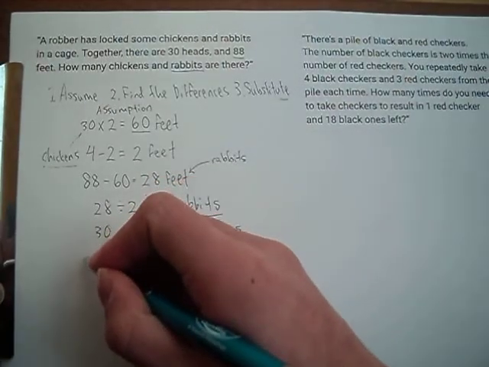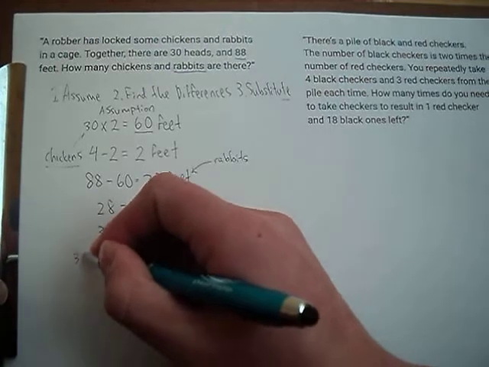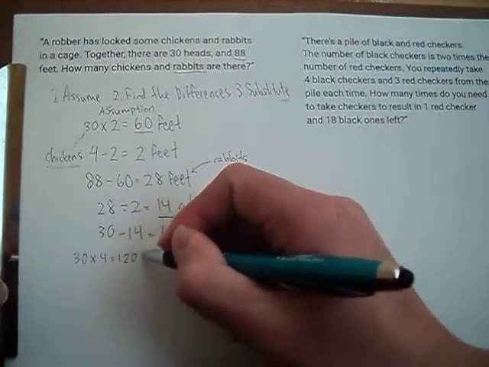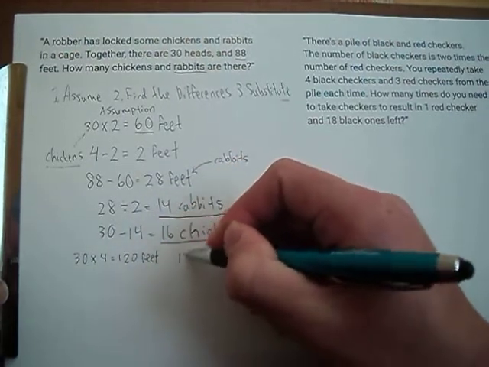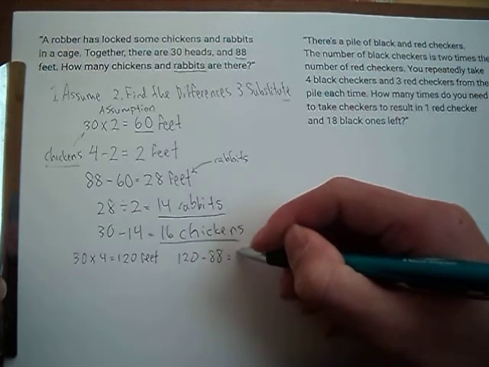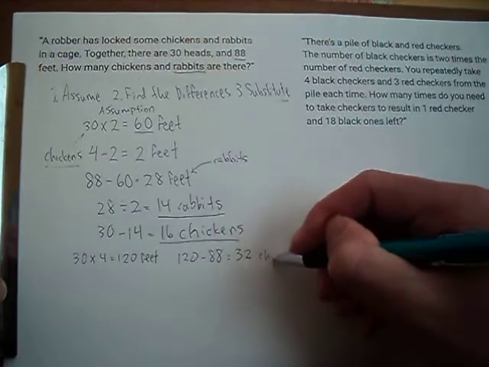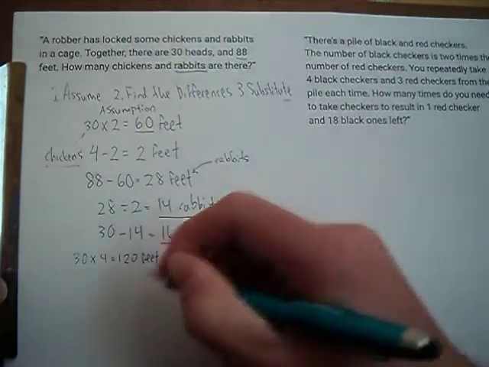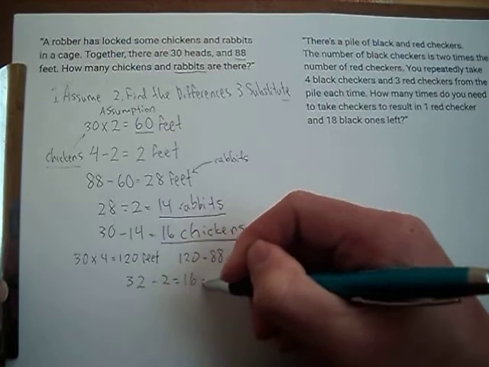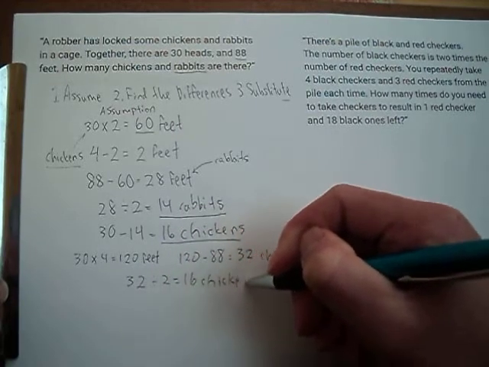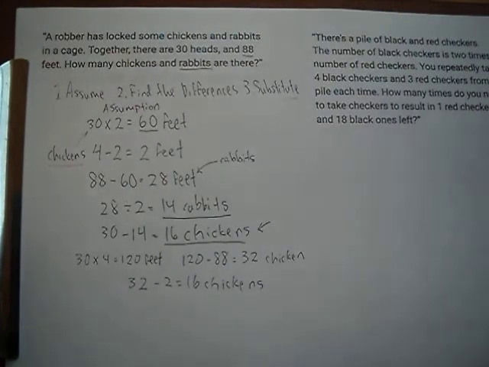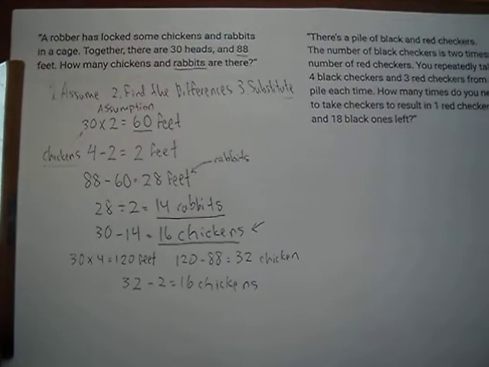So let's try it. If all of these 30 heads belong to rabbits, then you'd have 120 feet. And 120 subtract 88 would give us 32 that belong to chickens. Now, if you divide 32 by 2, you'd get 16 chickens, which is exactly what we have over here. So now that we know that both ways work, let's move on to our next problem.